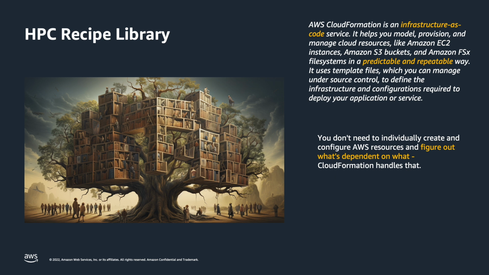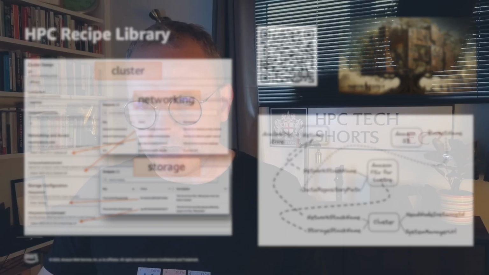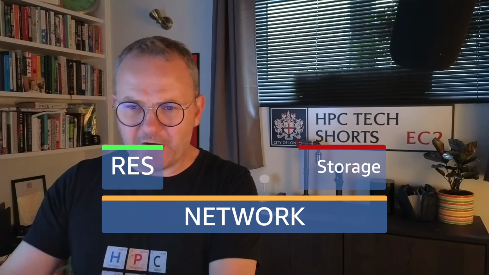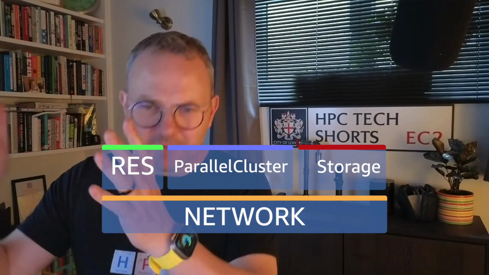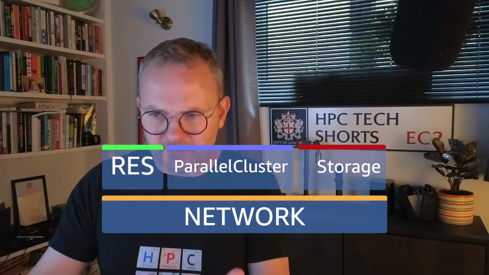The easiest way to do that, of course, would be if you were using the HPC Recipes Library. You can go to the HPC Recipes Library, you can spin up a network stack, which is going to give you a really nice networking environment for doing your HPC. Then you spin up your Res stack on top of that, or inside that networking environment. You also can spin up your ParallelCluster recipe stack from one of those recipes, and you can get your ParallelCluster environment. So all of that part's kind of easy so far.